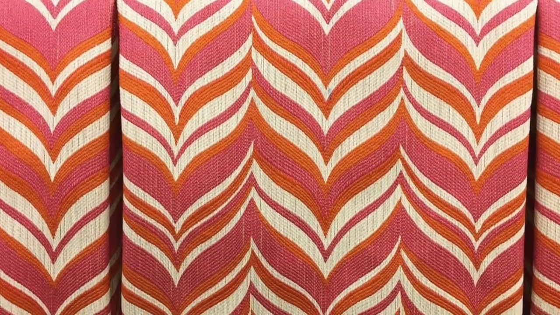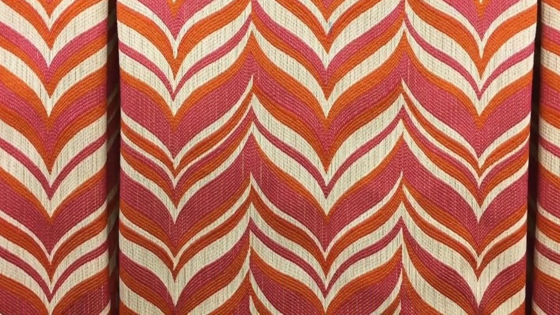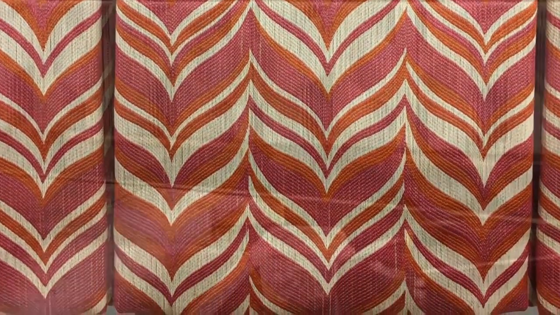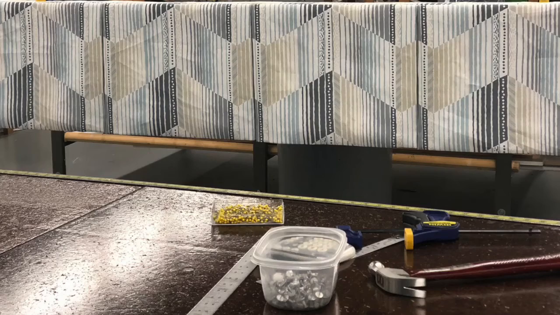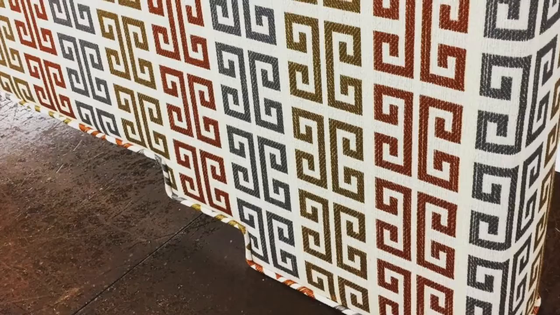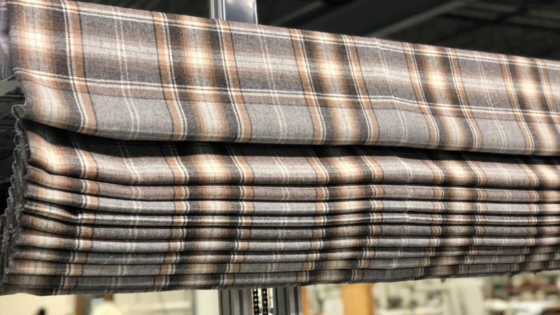Or, if you'd prefer the pattern to have more of an even flow, try pairing a more geometric fabric with certain window treatment styles, like a chevron print fabric with select top treatments, a staggered print on a stepped cornice, or a flannel striped fabric on a flat Roman shade.